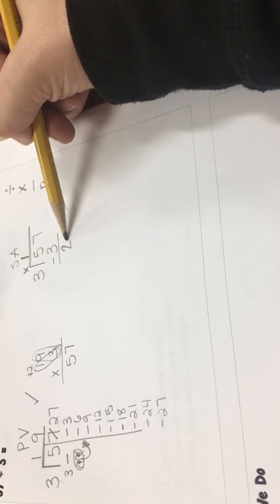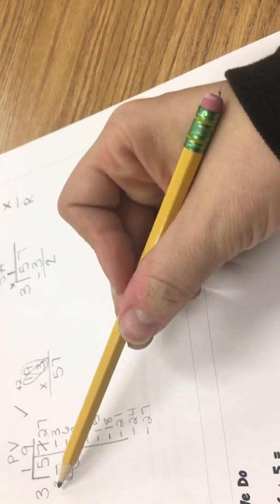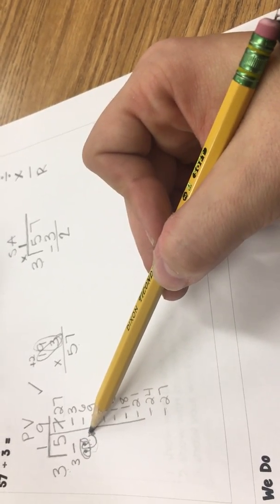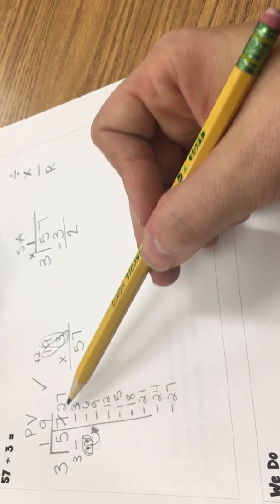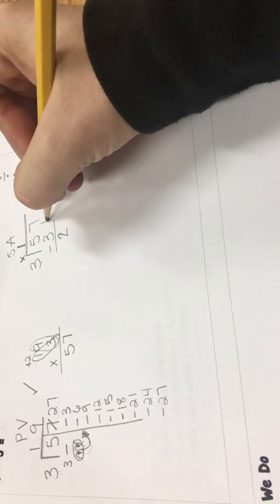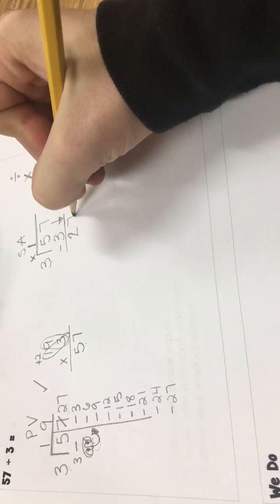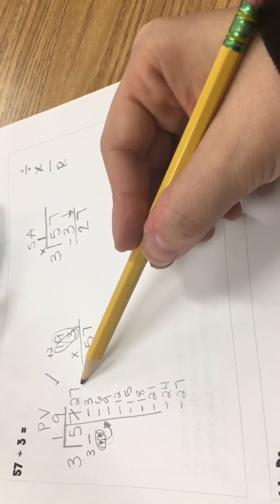Can 3 go into 2? Well, no, it can't. Well, what happened when we found out 3 couldn't go into 2 over here? We had to regroup it. So when we regrouped it, we got 27. Well, look, if I bring down this 7, because I need a bigger number, look what I'm left with, 27, which is the same thing that I got over here.